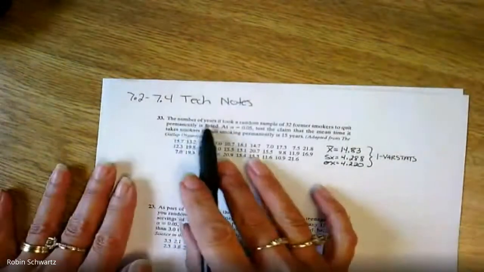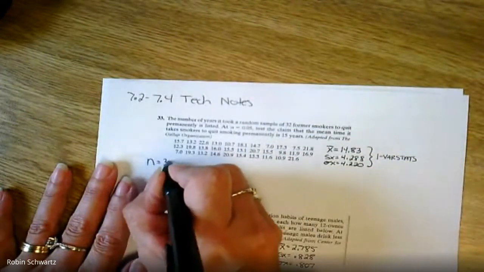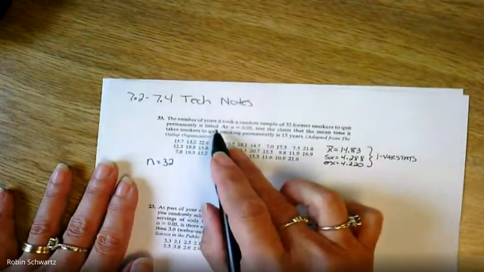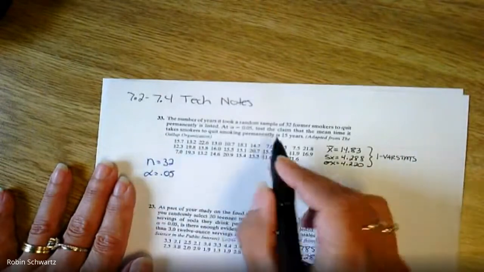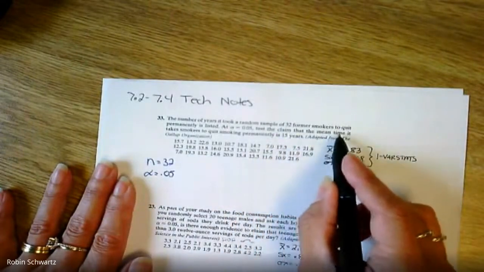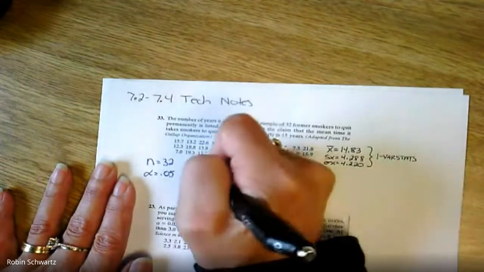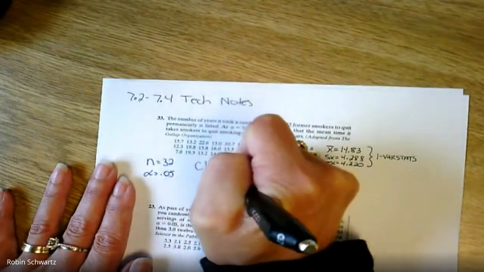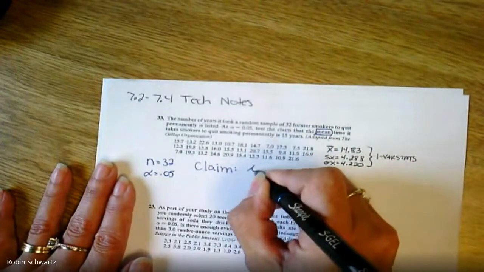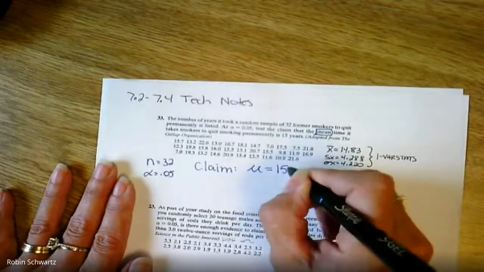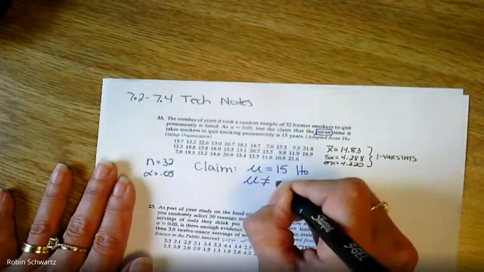It says the number of years it took a random sample of 32, so n is 32, former smokers to quit permanently is listed. Alpha is 0.05. Test the claim that the mean time it takes smokers to quit smoking permanently is 15 years. So we're going to write the claim just like we did for the by-hand ones. This is about the mean is 15. That makes that the H0. So the Ha is not equal to 15.